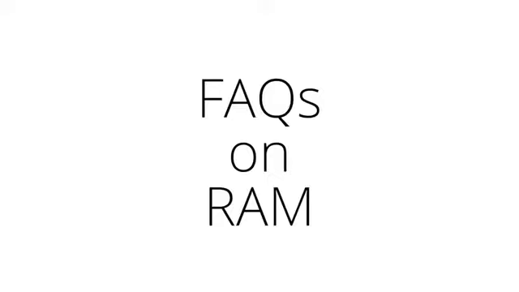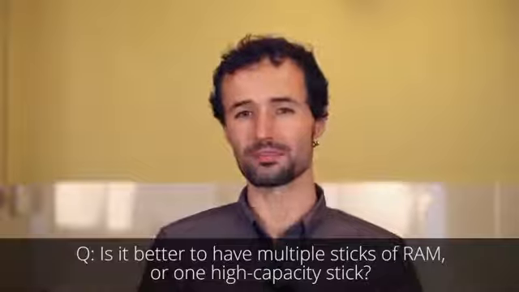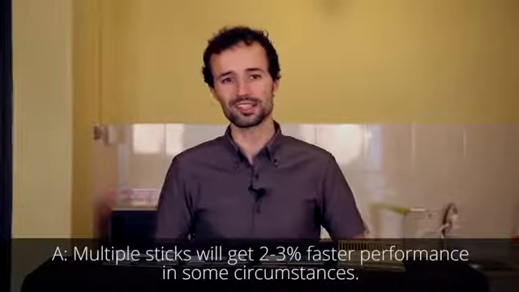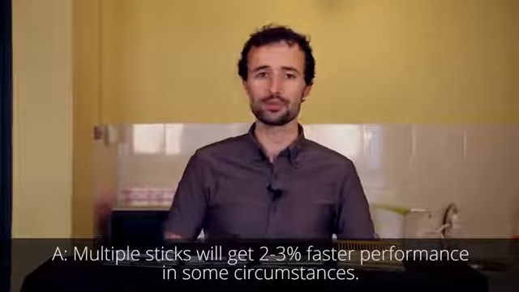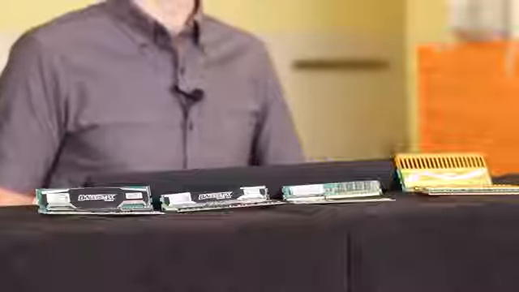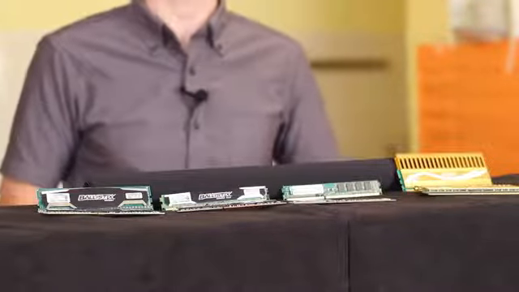Now I want to answer a few common questions about RAM. First, is it better to have multiple small sticks of RAM or one bigger stick of RAM? Spreading your RAM out over 2 or 4 sticks is better than one stick because you can get a slight performance increase by taking advantage of dual channel mode. On average, you'll see a performance improvement of a couple percentage points when using 2 sticks compared to 1.